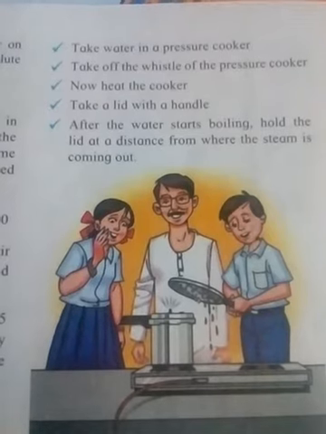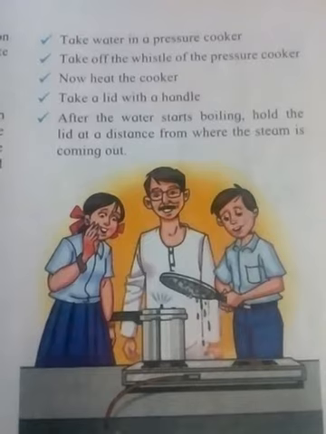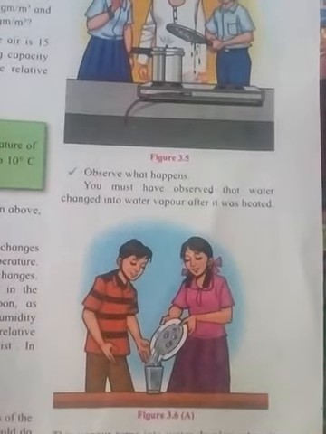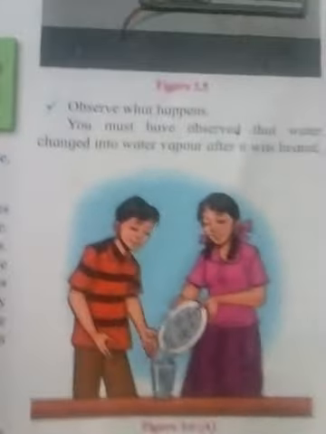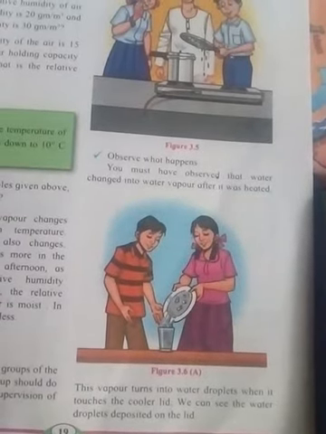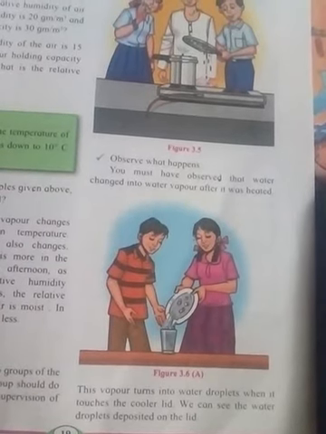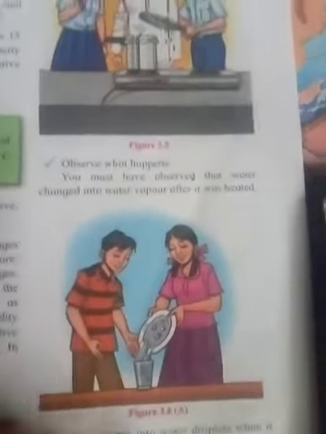After the water starts boiling, hold the lid at a distance from where the steam is coming out. Then observe what happens. You must have observed that water changes into water vapor after it is heated. This vapor turns into water droplets when it touches the cooler lid. We can see the water droplets deposited on the lid.